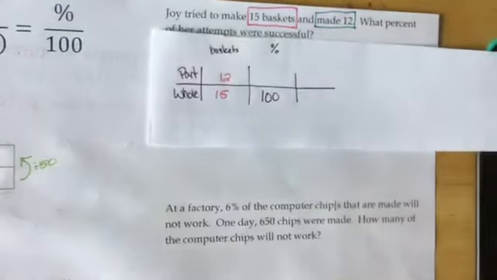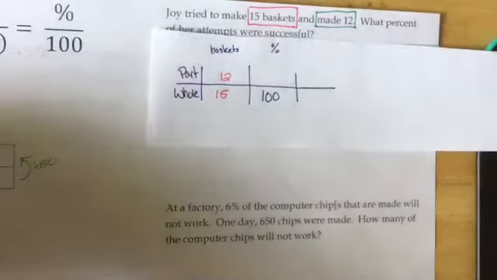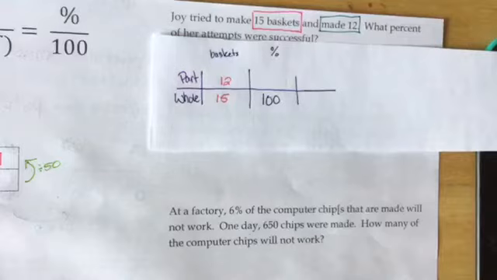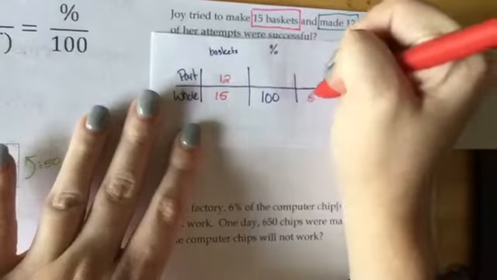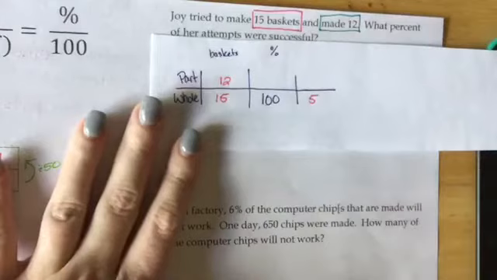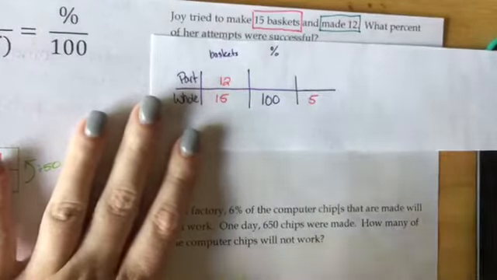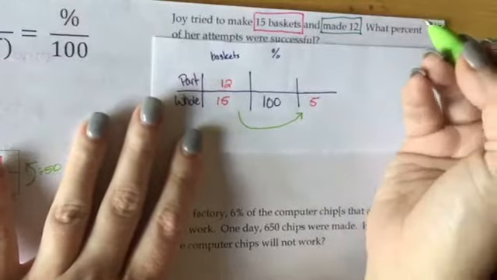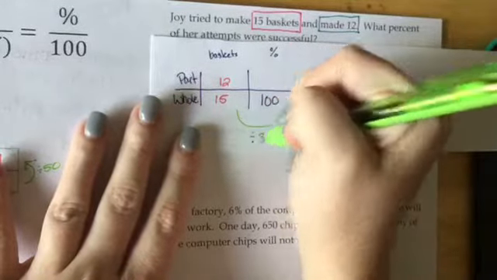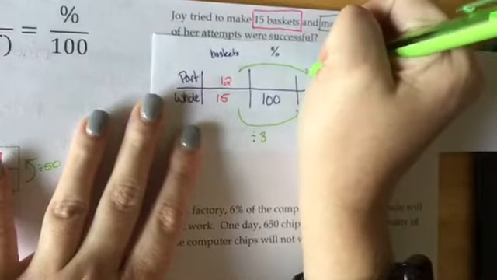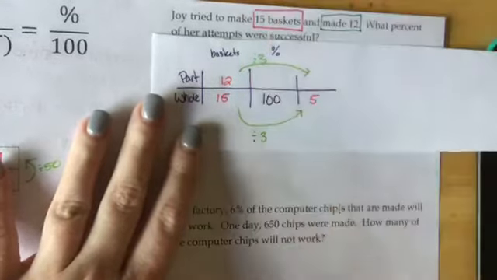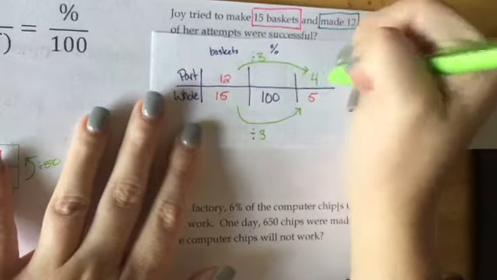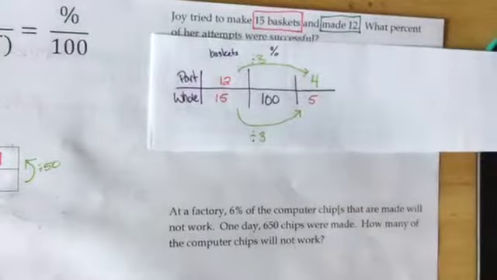However, I'm going to go from 15 to a number they have in common. I'm going to say they have the number 5. They both are divisible by 5. So to get from 15 to 5, I did what? Divided by 3. So I can take 12 and divide it by 3. What's 12 divided by 3? Well, it's 4. So 3 times 4 is 12. So we have 4 over 5.